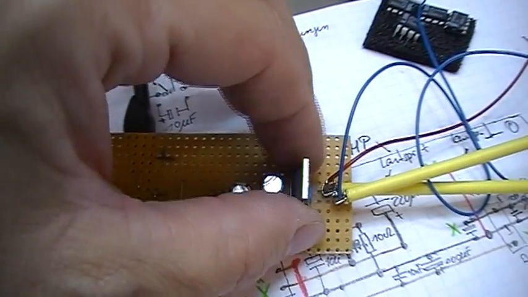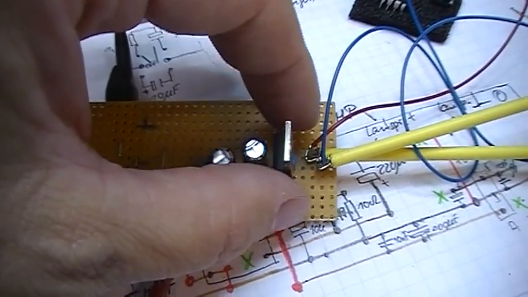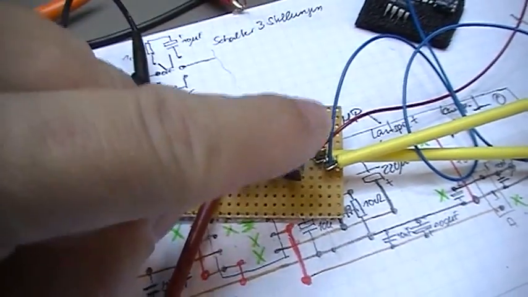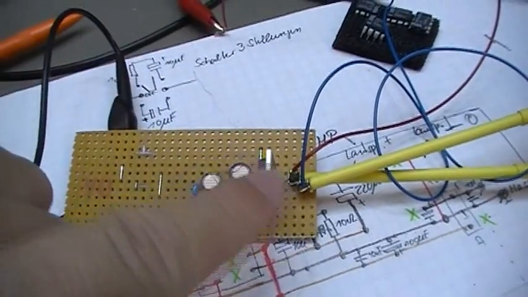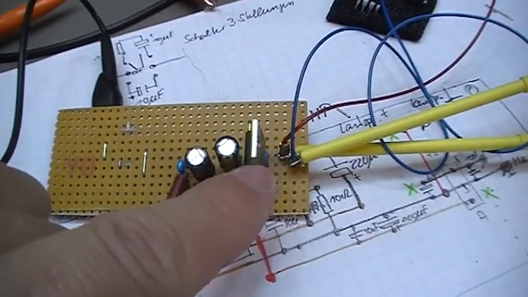So that is nothing for this power supply and this regulator. That is clearly oversized.